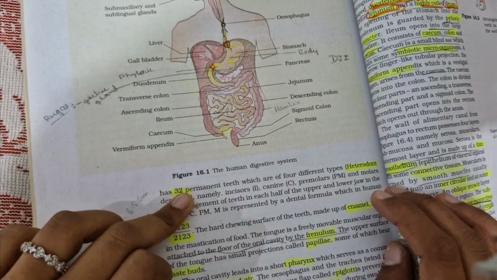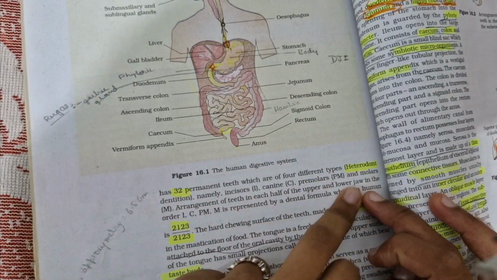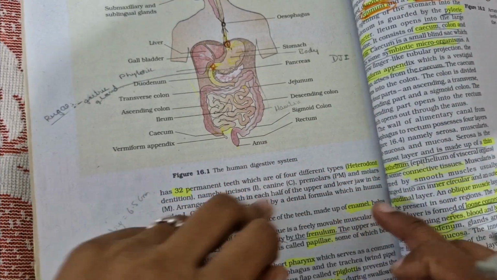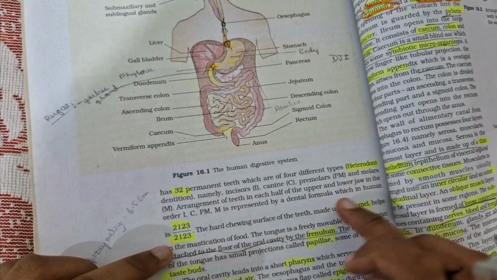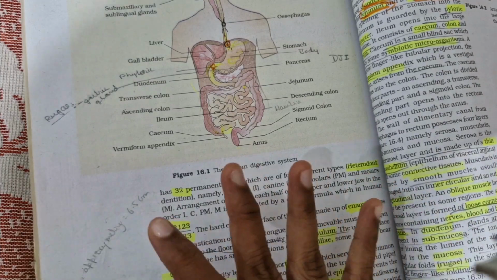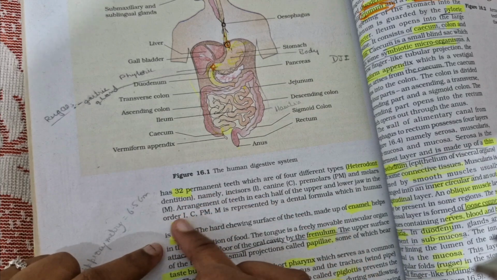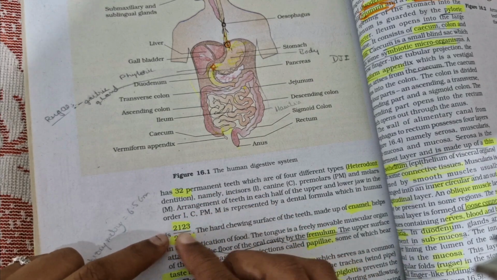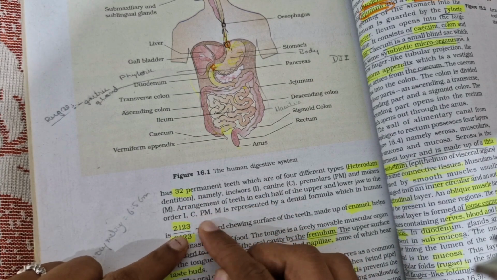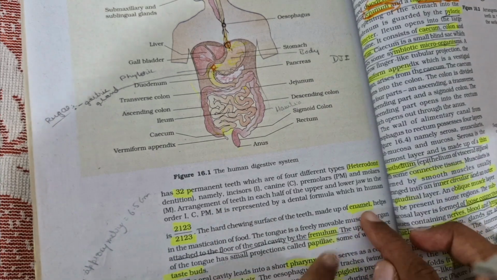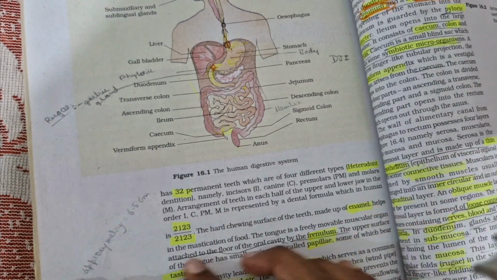We have 32 teeth, and each will be different. In that also, four types of teeth will be there, so we call it heterodont. The four types of teeth are incisors, canines, premolars, and molars. The formula is incisors 2, canine 1, premolars 2, and molars 3, in the upper and the lower jaw. And the hardest substance of the teeth is enamel.